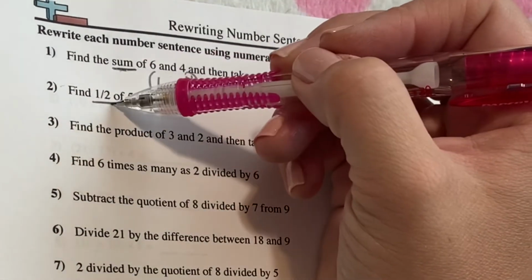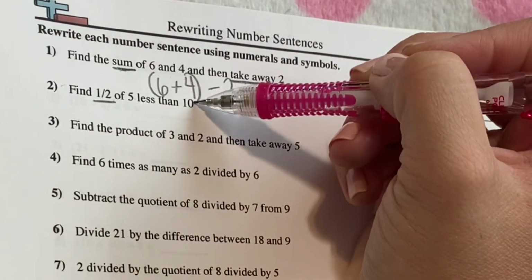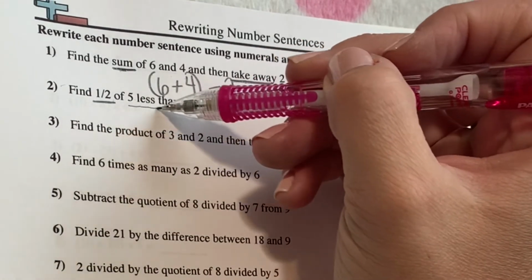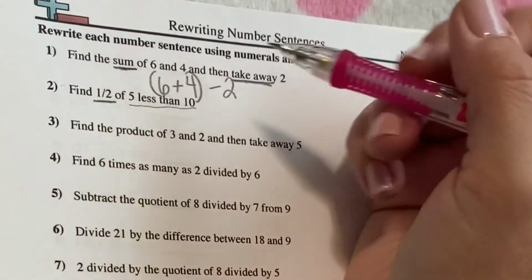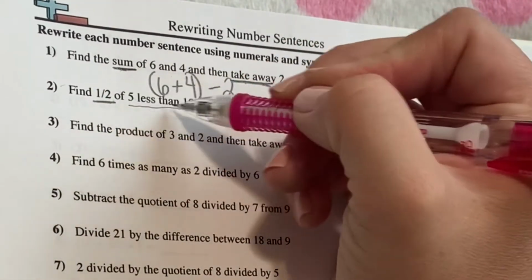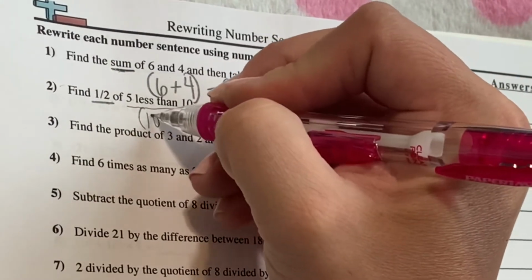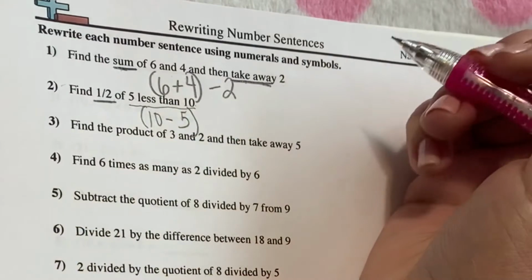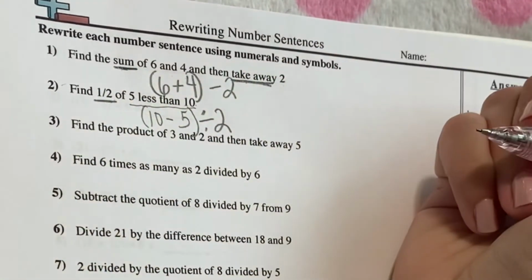So the first thing we need to do is find what is 5 less than 10, because we're going to take half of it. So 5 less than 10, that tells me I'm going to subtract. So 10 minus 5. And then I'm going to take half of that.